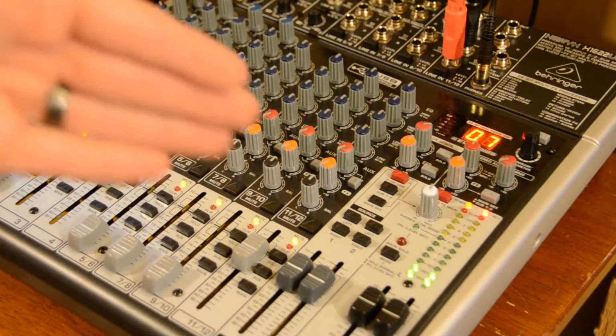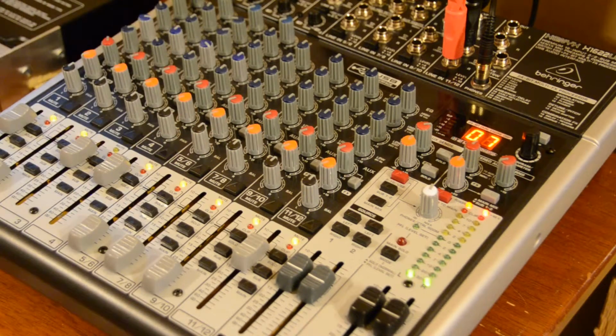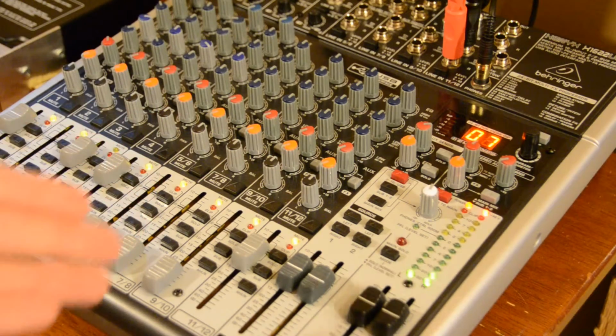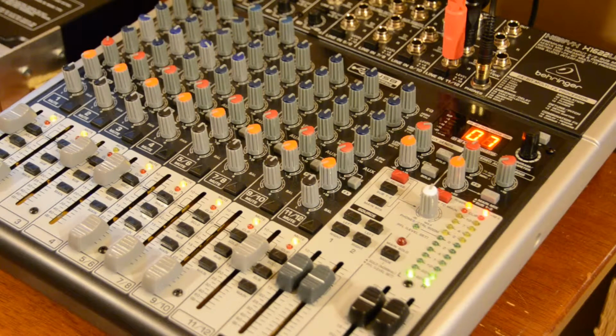So that is an example of different types of routing. You can send audio different paths through the board and in many cases ultimately achieve the same result. Sometimes though, there may be specific reasons you want to do it that way, and we'll go through some examples of that in later videos.